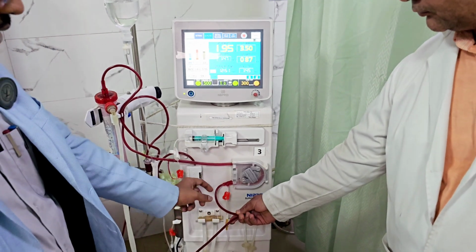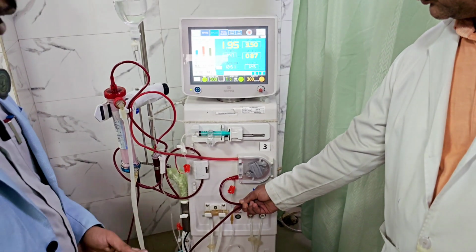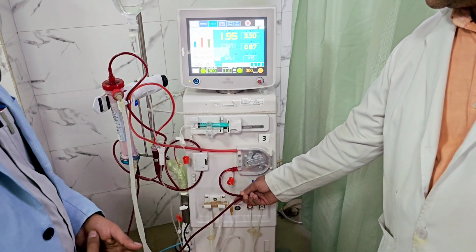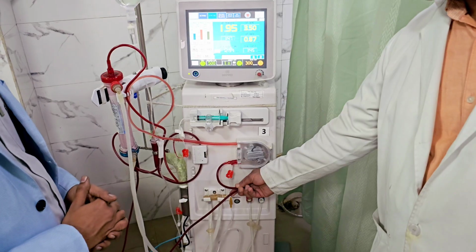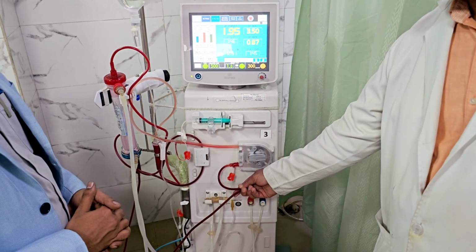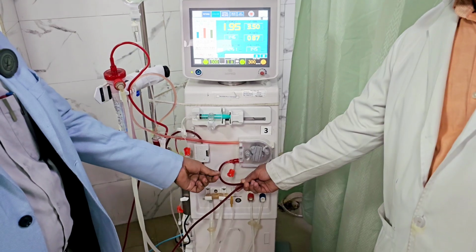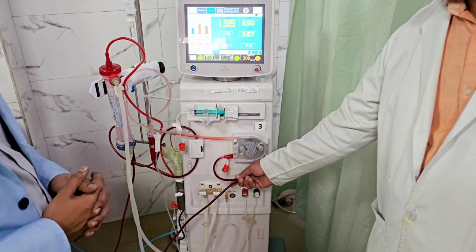If we close this tube like this, ideally a glove has to be used. If it is closed like this, you can see the circuit is getting diluted with normal saline. We can do it without closing the circuit also, but if we close it, the effective dilution will be better.